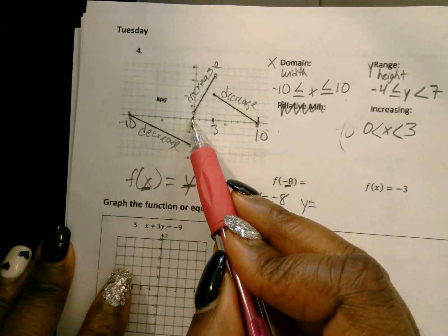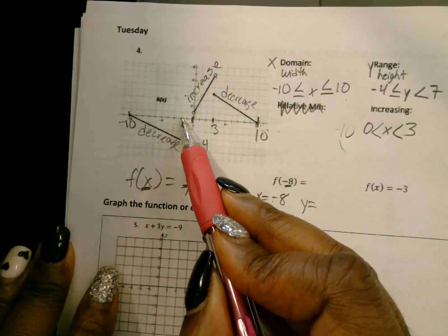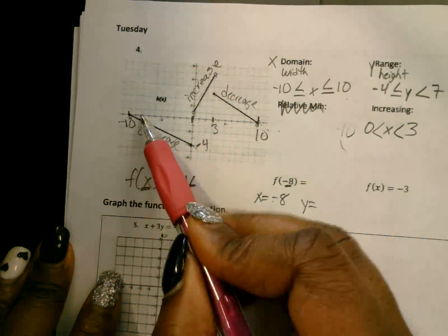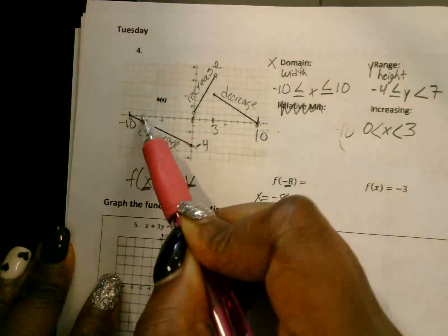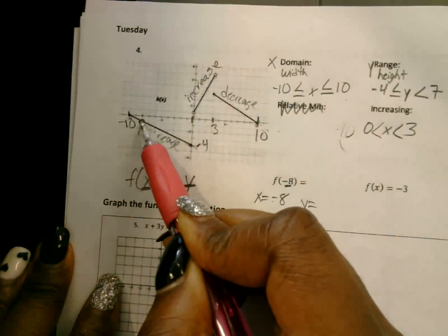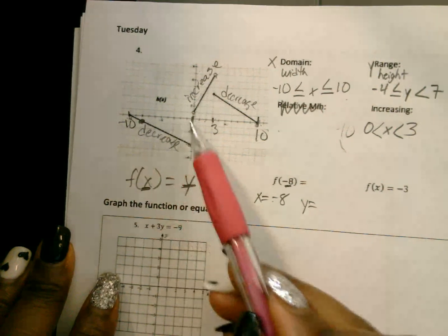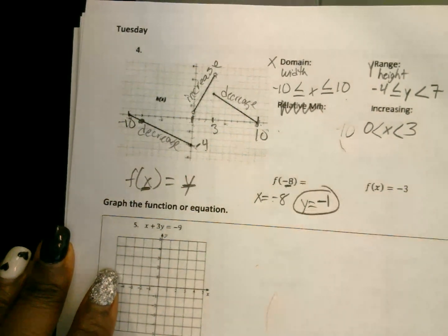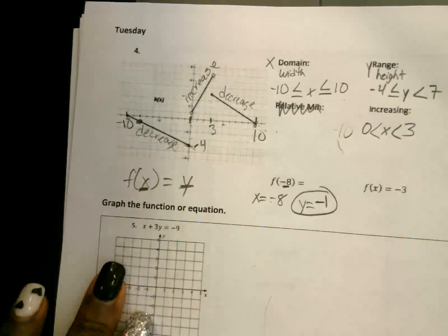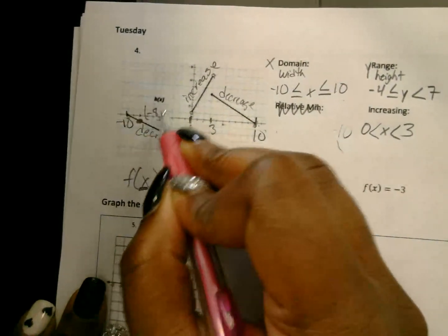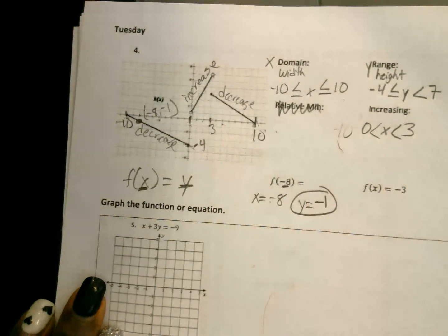So let's look at the graph and find negative 8 on the x-axis. Negative 8 on the x-axis is over to the left. 1, 2, 3, 4, 5, 6, 7, 8. This is negative 8. Go to the line. The line is right here. What is the y value? Negative 1. This is your answer. This ordered pair is negative 8, comma, negative 1.